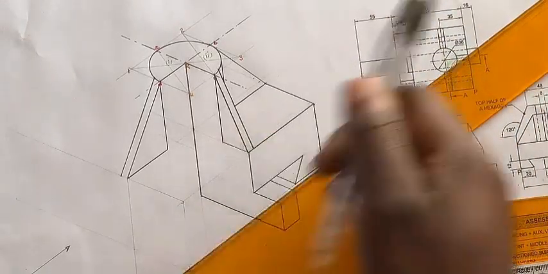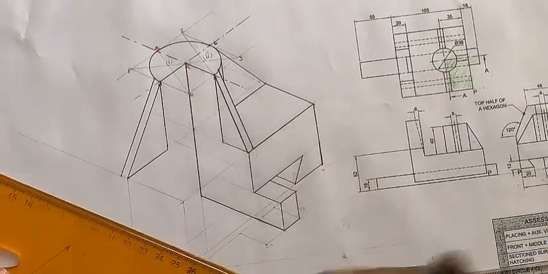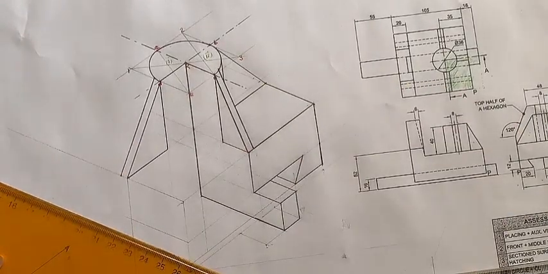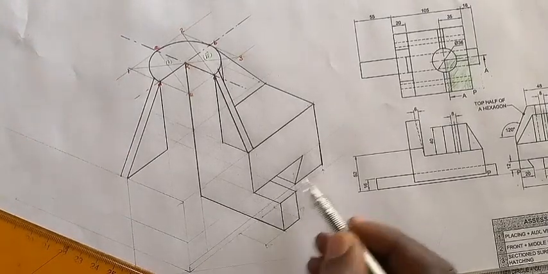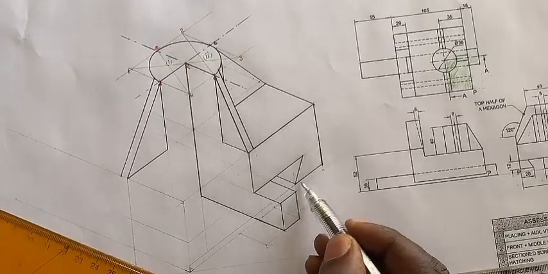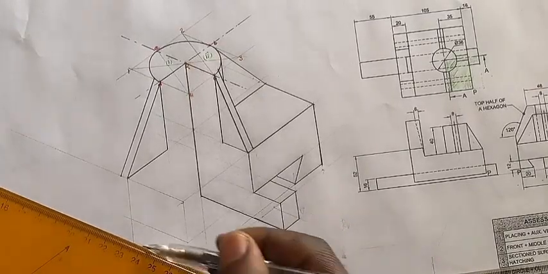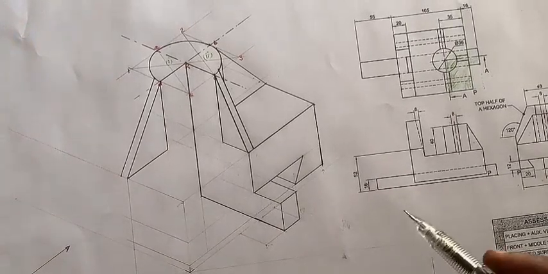So there it goes. Once it gets here, I can go like this. No, this is it. The one that I'm taking, it is that one. Once it gets here, I can actually see what you see there in your top.